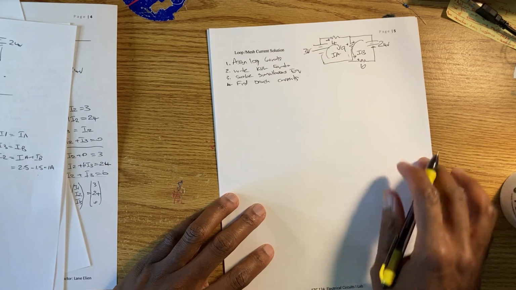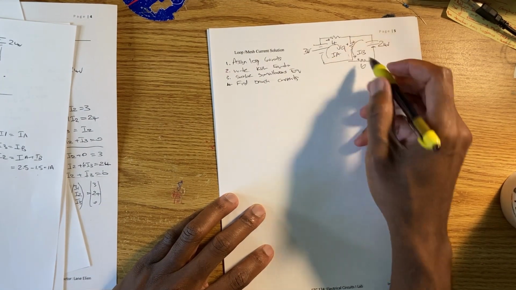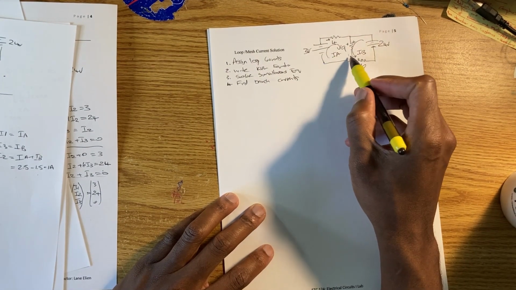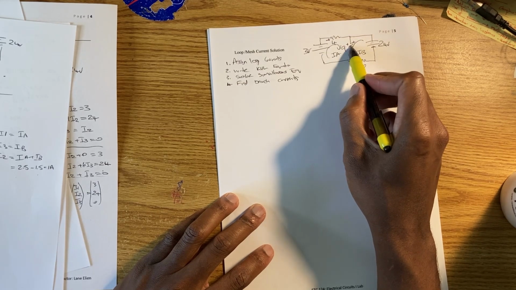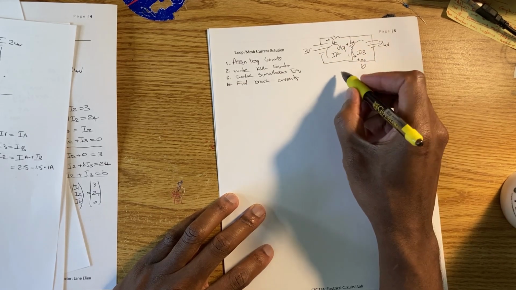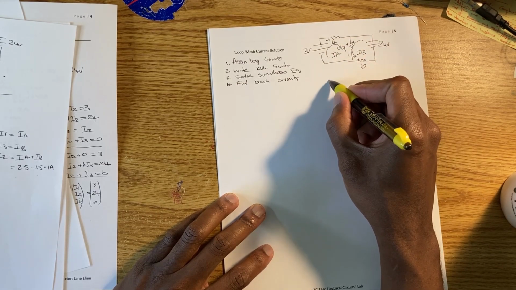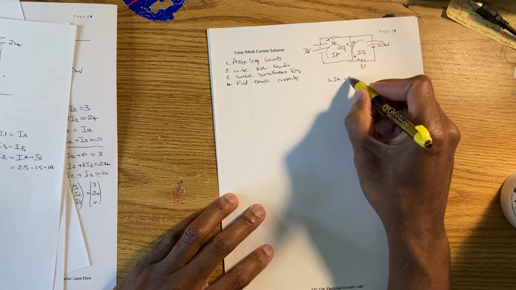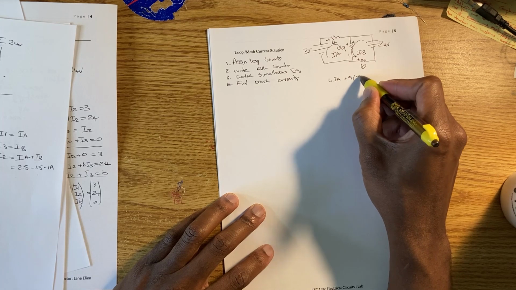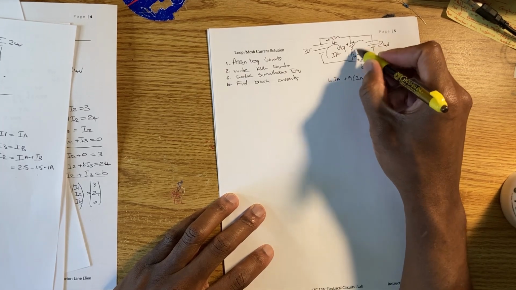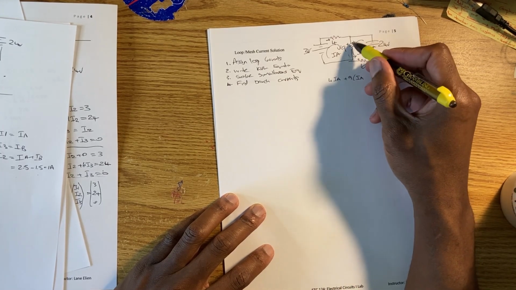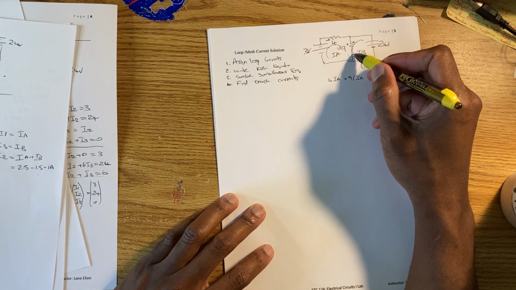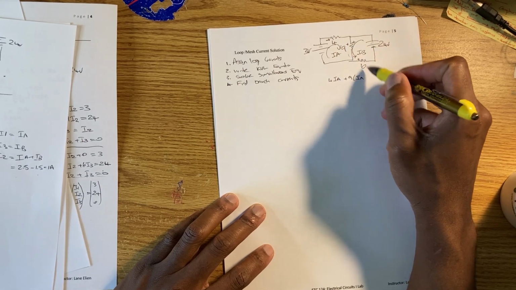Okay, so the next thing we need to do is to write the equation. So let's start right here. Same thing, we're going to write the voltage drop here and the voltage drop here should equal the source. So we are saying that 4IA plus 9IA. Now if the current direction was opposite here, then the positive would be at the bottom here, and so we would say IA minus IB.